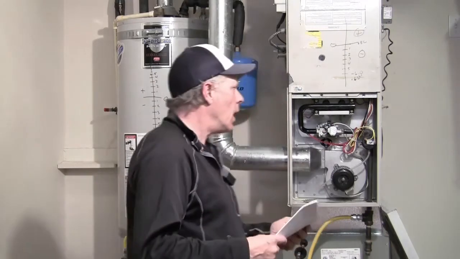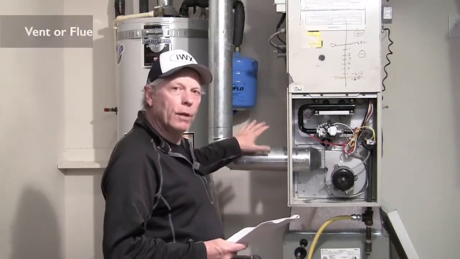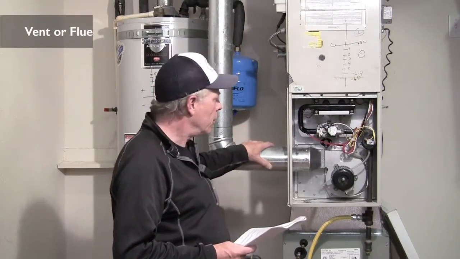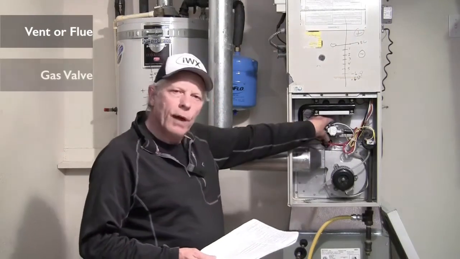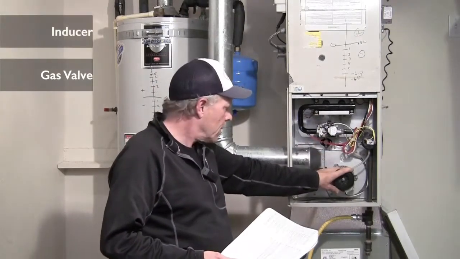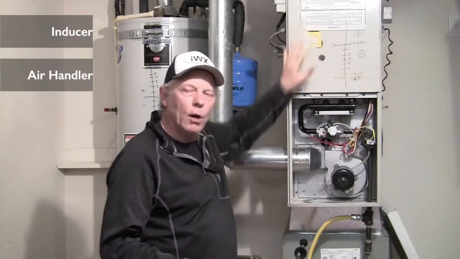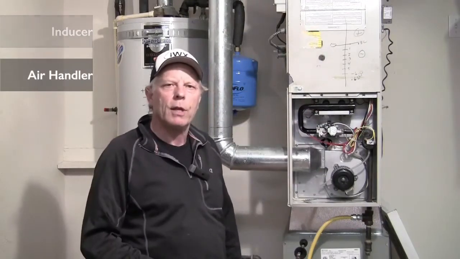We're on line 2 of heating, cooling, and domestic hot water equipment. This asks the candidate to identify heating and cooling system operating components. On this heating system here, we have the vent or flue. We've got a gas valve here. We've got an inducer motor. Behind this door, we have an air handler. And over on the wall, we have a thermostat.